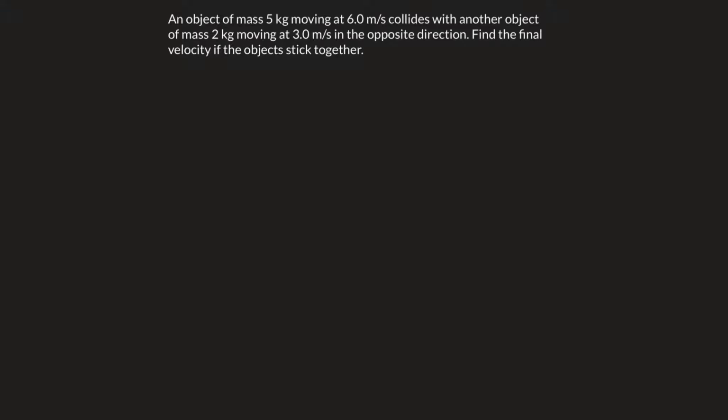Here we're looking at a conservation of momentum question, where we have the first object with a mass of 5 kilograms moving at 6 meters per second, and it collides with a second object of 2 kilograms moving at 3 meters per second in the exact opposite direction. So we're going to look for the final velocity of the objects when they get stuck together.